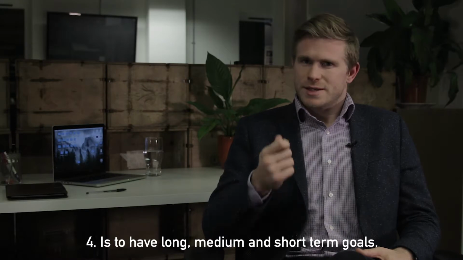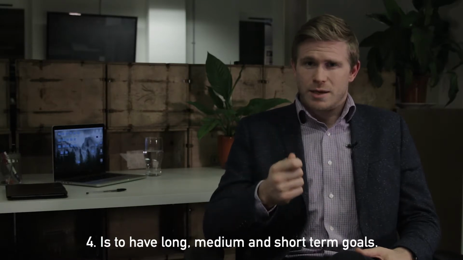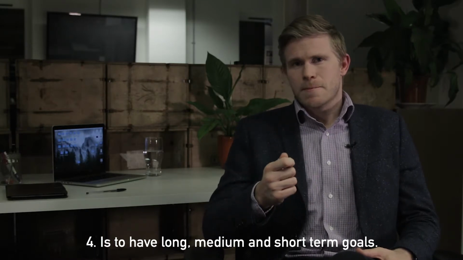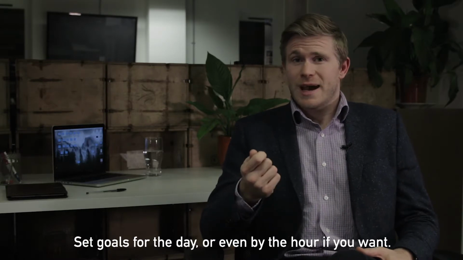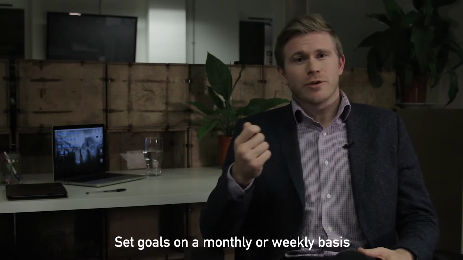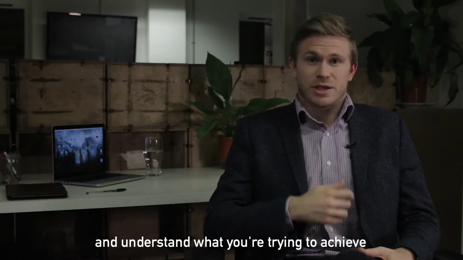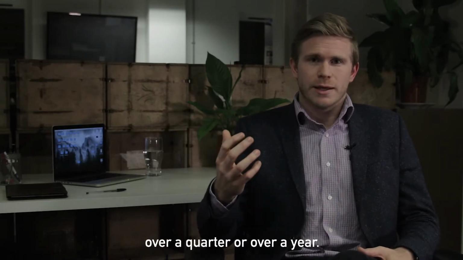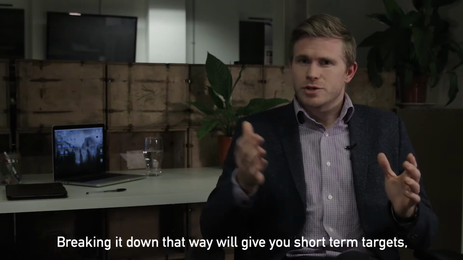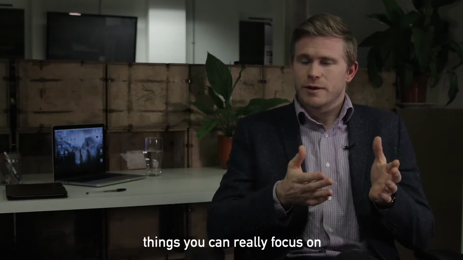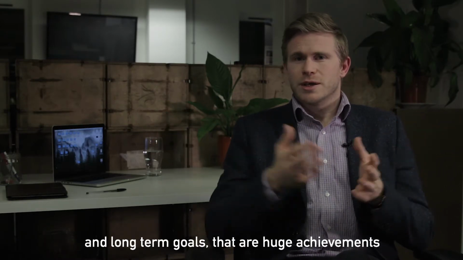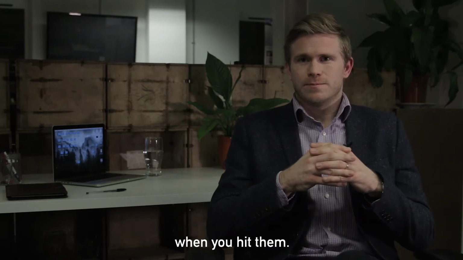Tip 4 is to have long, medium, and short-term goals. Set goals for the day or even by the hour if you want. Set goals on a monthly or a weekly basis and understand what you're trying to achieve over a quarter or over a year, and breaking it down that way will give you short-term targets and things you can really focus on, and long-term goals that are huge achievements when you hit them.